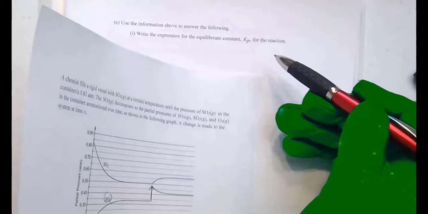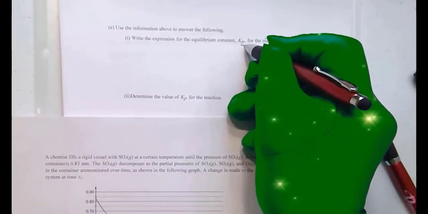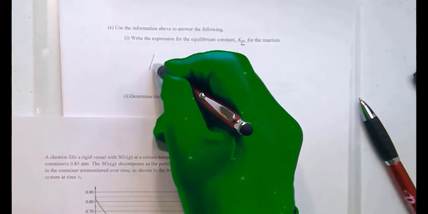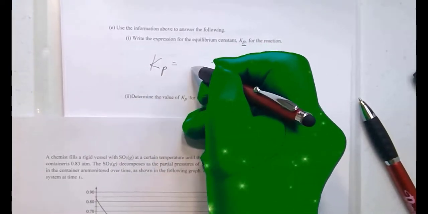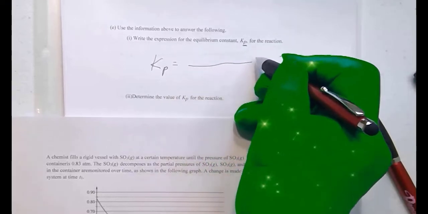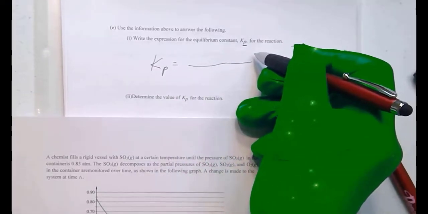Well, we know what the reaction is: products over reactants. And look, they said Kp. Okay, I know what they're looking for here. Kp is pressure, it's not concentration, so we don't use concentration units. And it's going to be products.